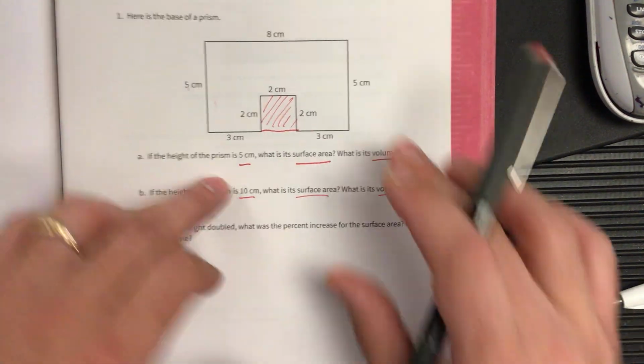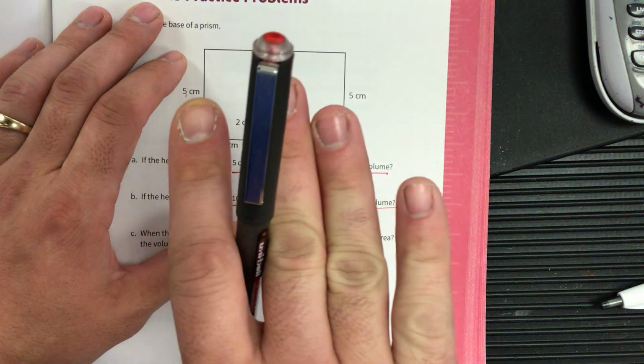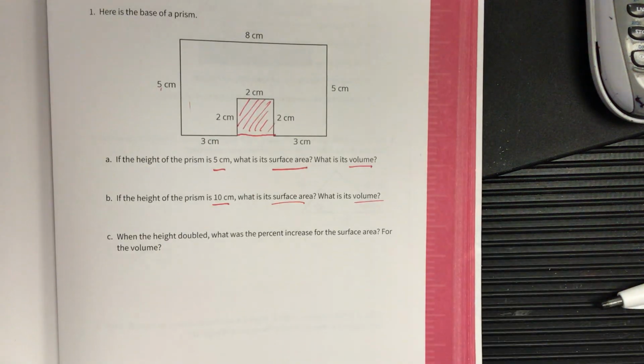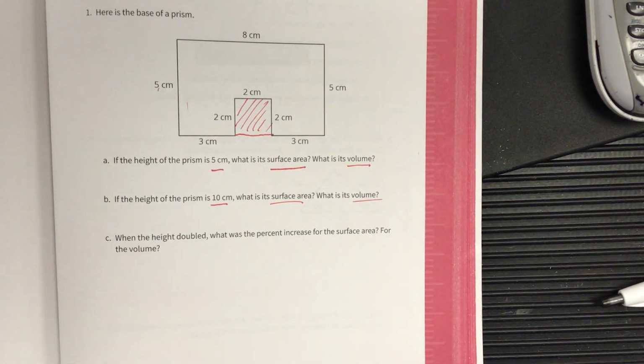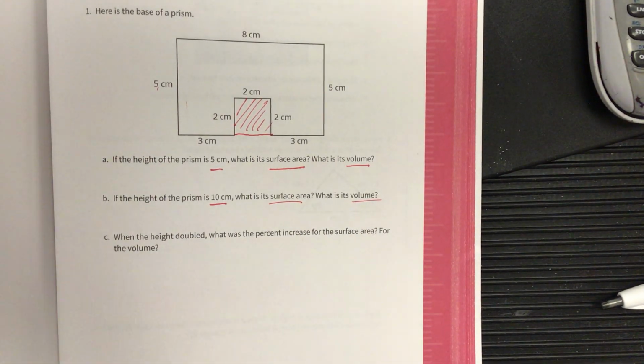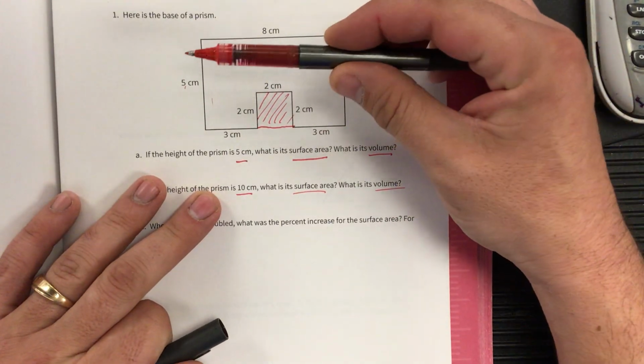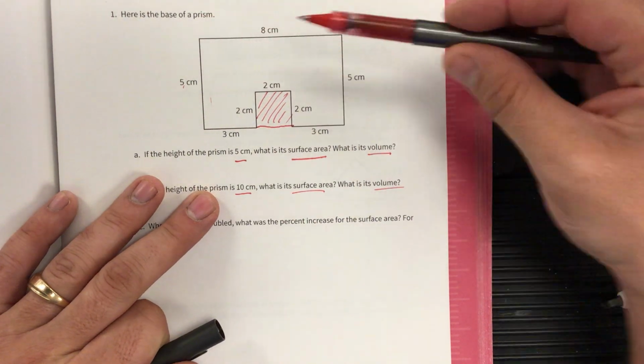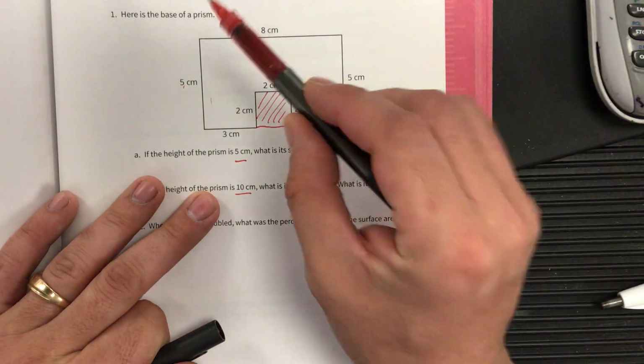Height of the prism is 5. So here's your prism. It comes off your paper 5, three-dimensional shape, all right? What is the surface area? So the area of every side. So imagine this coming up 5. So you could figure out this side. You could figure out this side coming off your paper.